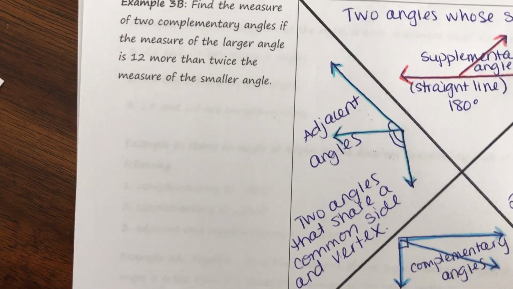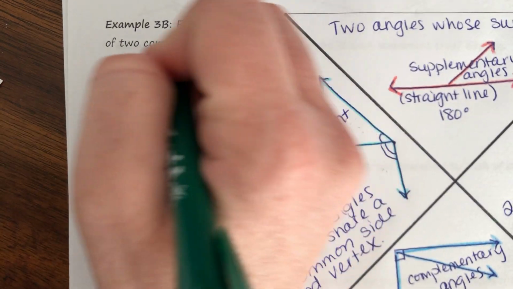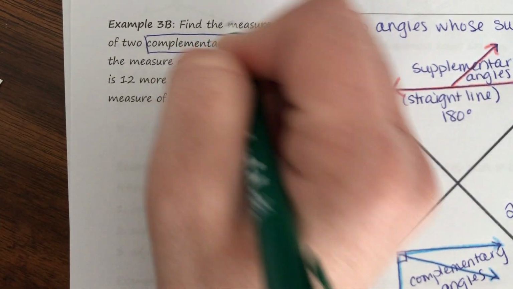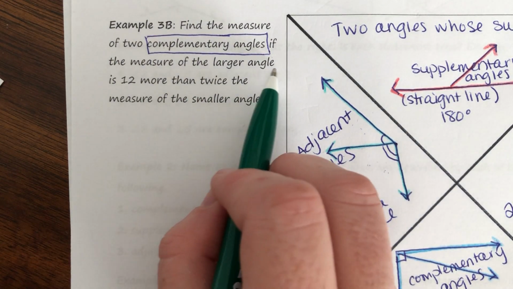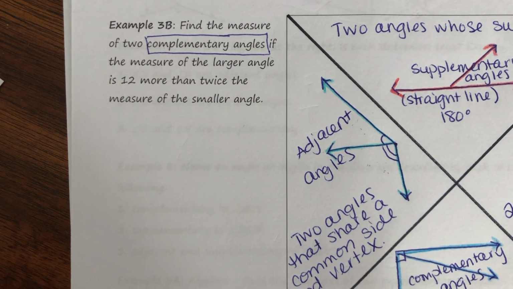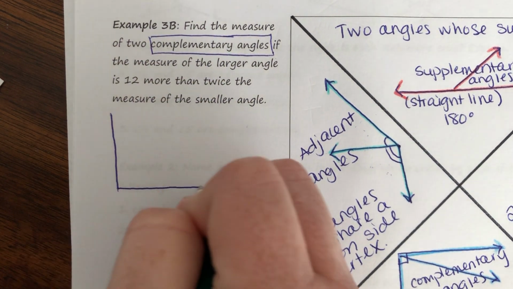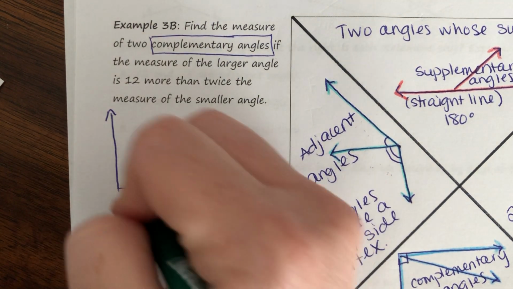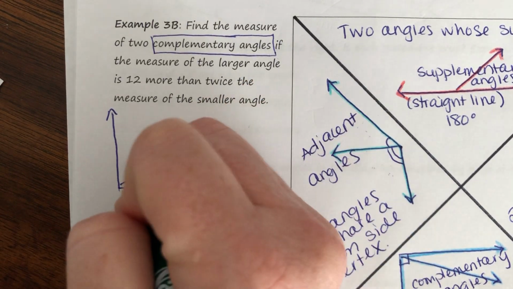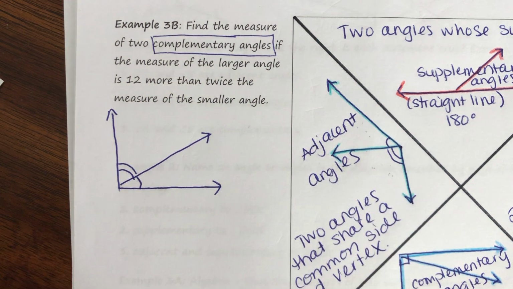All right, next example is over here to the side. Find the measure of two complementary angles. So we got to know that two complementary angles add up to 90. If the measure of the larger angle is 12 more than twice the measure of the smaller angle. What? Well, first of all, I'm going to draw what I think are two complementary angles, right? And it says there's a larger and a smaller. So I'm going to draw this, and I'm going to say this is my smaller angle, and this one's going to be my bigger angle.